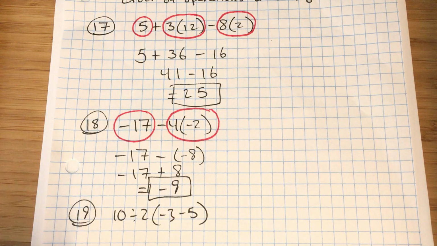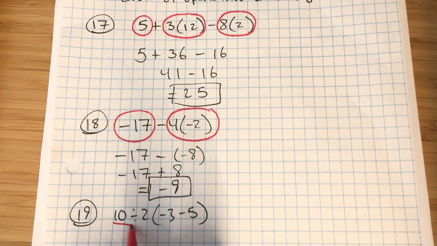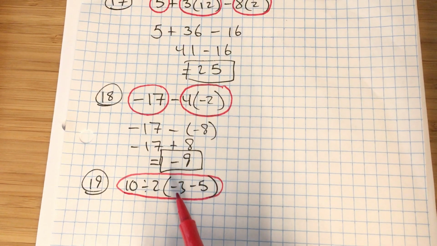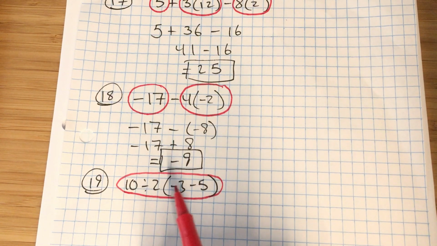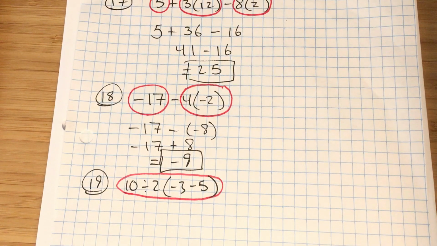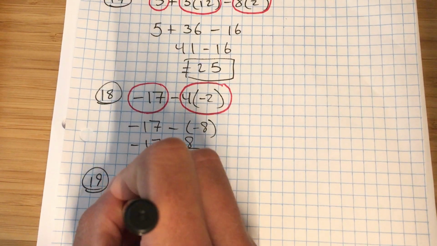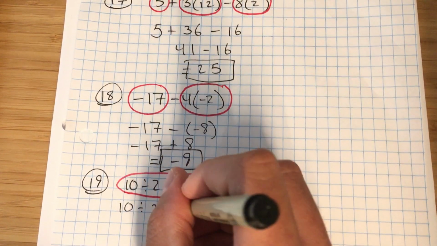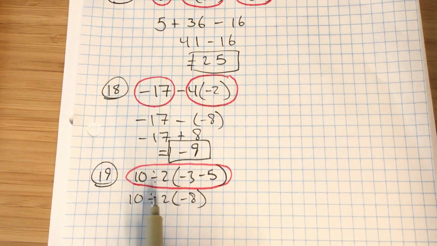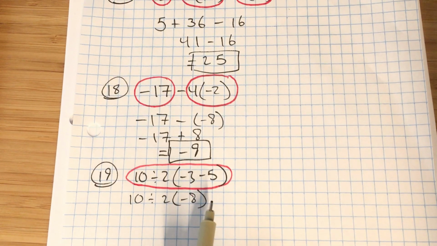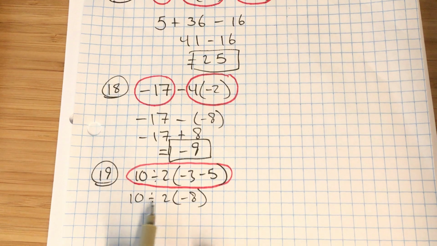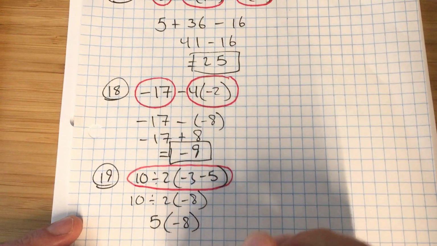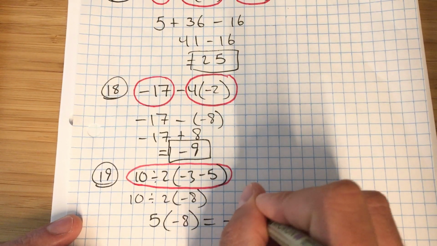All right, the next one, 19. Notice there's no addition or subtraction here, so it's actually all one term. But this is where PEMDAS might help you a little bit. You've got to do the part in the parentheses first. So the parentheses means any operations in the parentheses, you start from in there. So coming down a line, it's still 10 divided by 2. Negative 3 minus 5 would give me negative 8. And now we want to be careful because remember, division comes before multiplication if it goes left to right. They're the same step. So you're going to do 10 divided by 2 first. 10 divided by 2 is 5. And 5 times negative 8 is negative 40.